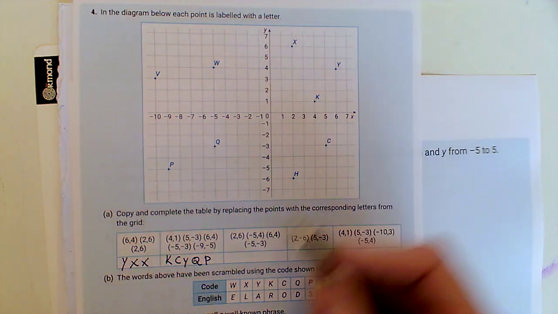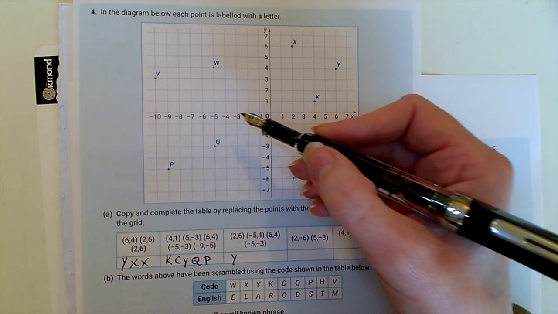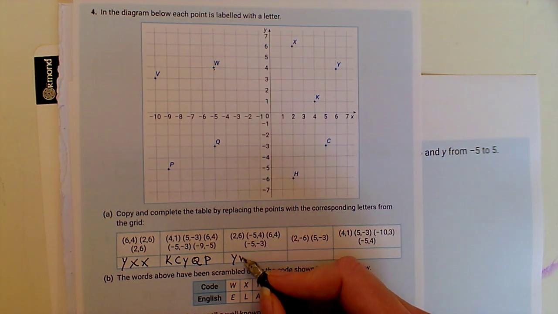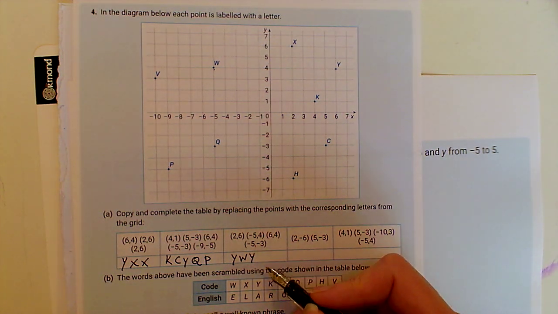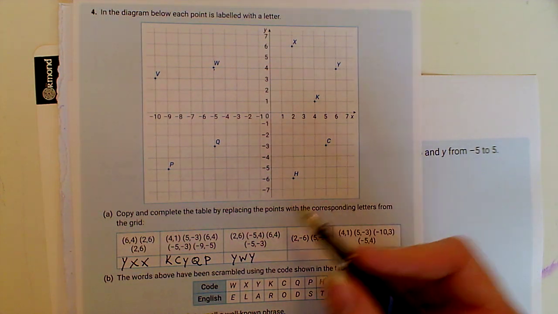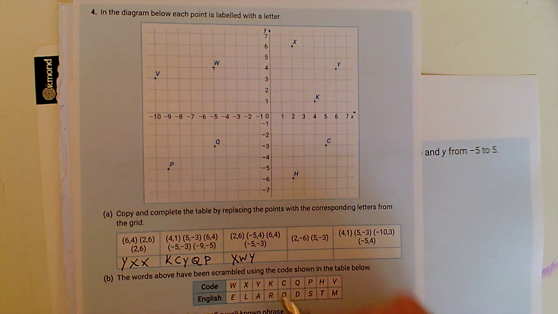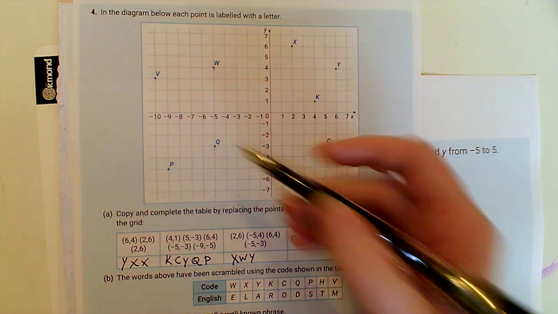2, 6, Y again. Minus 5, minus 4, no, minus 5, plus 4, W. 6, 4 again, Y. Oh, careful there. 2, 6. 2, 6 was X. Sorry, I wasn't concentrating there. 6, 4 was Y. Minus 5, minus 3 is Q.